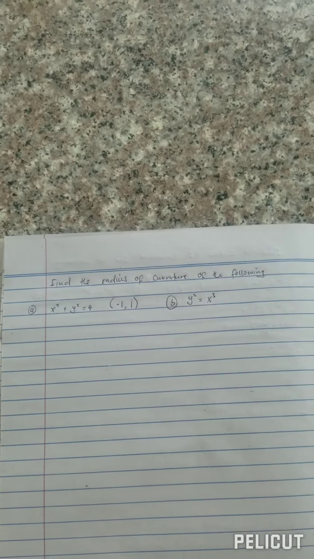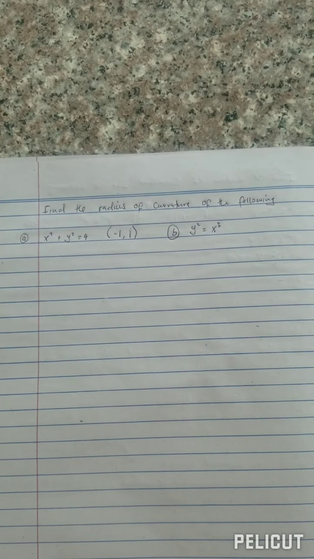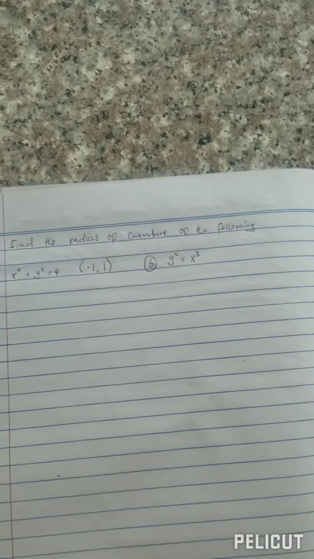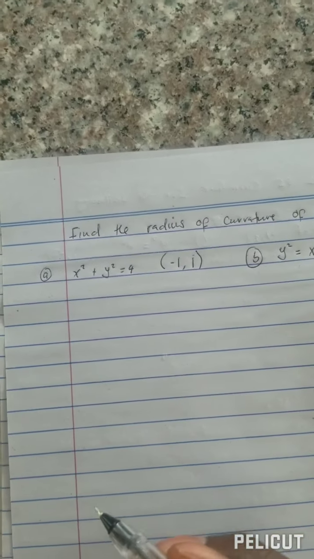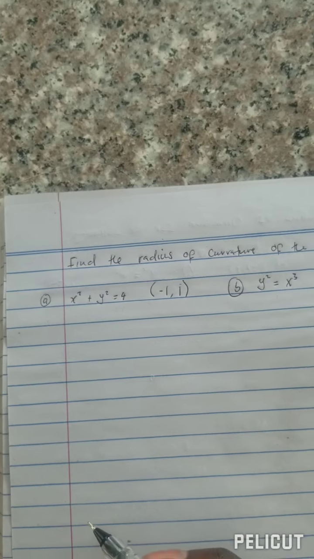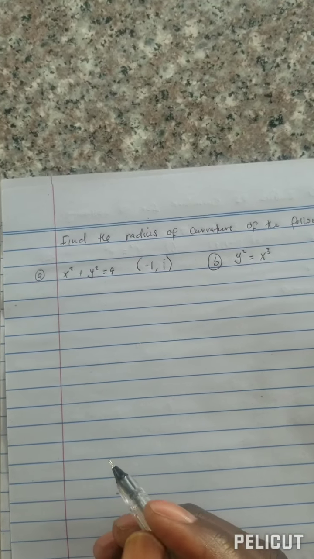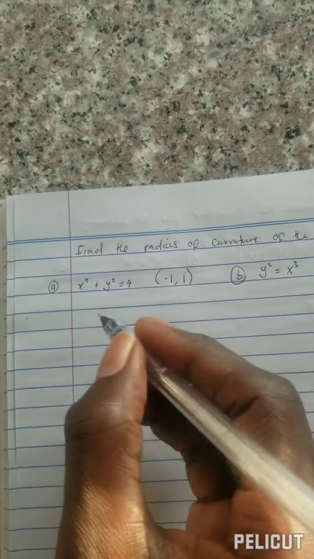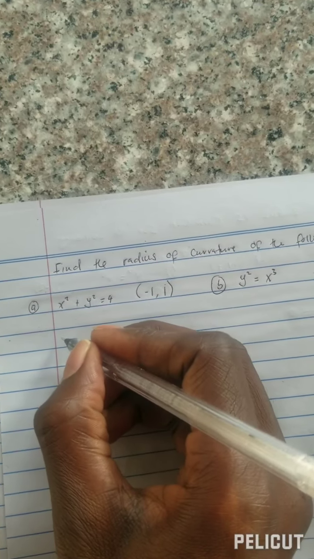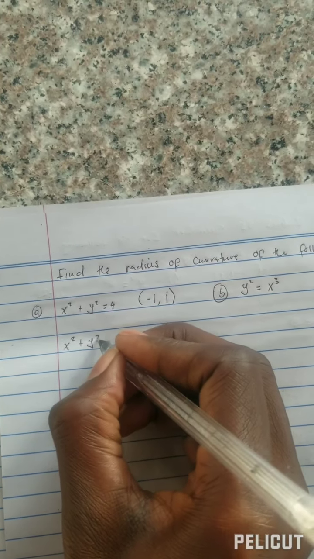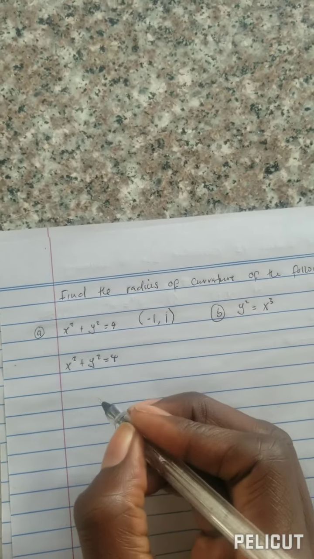Hello everyone. So in this video we'll concentrate on finding the radius of curvature for the following equations. So we'll begin with the first one. As we can see, we have an x and a y there, so I think the appropriate method to use is implicit differentiation. So we'll start. Our equation is x squared plus y squared equals 4.